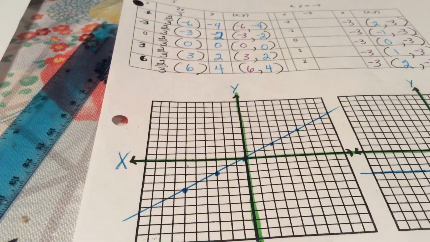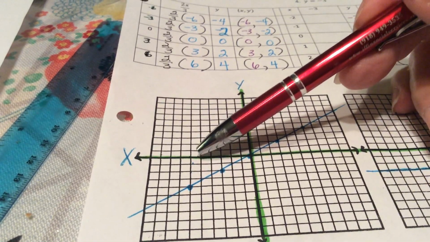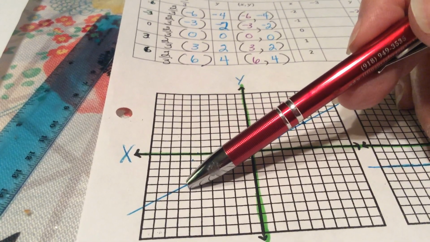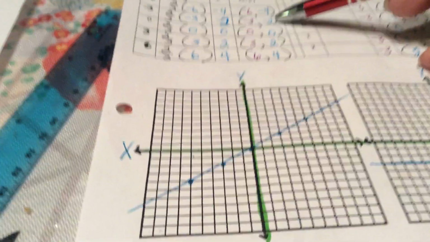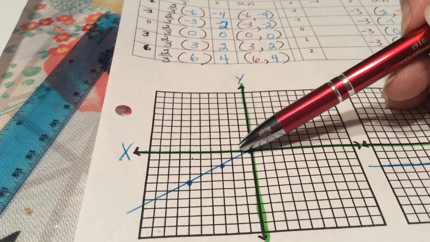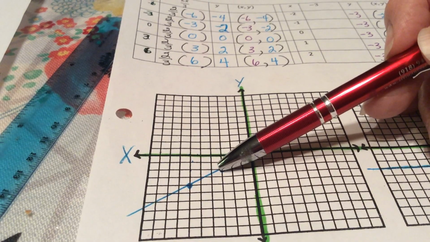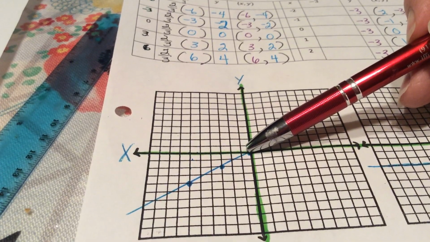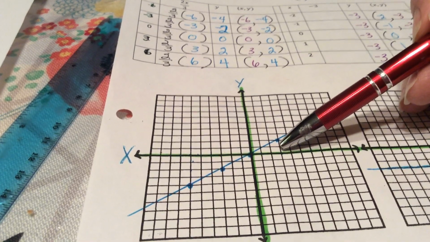Let's go down to the bottom here, and we're going to graph these. The first one is -6. Starting at 0, we're going to go over 1, 2, 3, 4, 5, 6. And then we're going to go down 4. 1, 2, 3, 4, and put our first dot in. Right there. Then we're going to go to -3, -2. We're going to go over 1, 2, 3, and go down 1, 2. Put our next dot right there. The next dot is 0, 0. It goes right there. The next one is 3, 2.